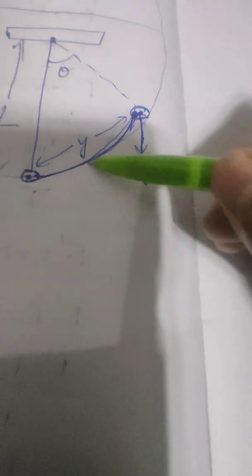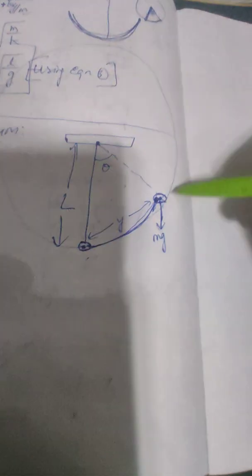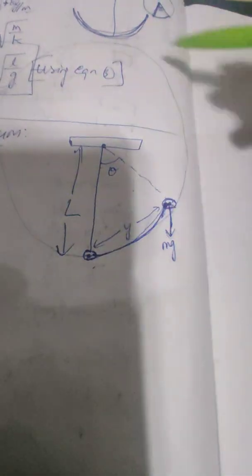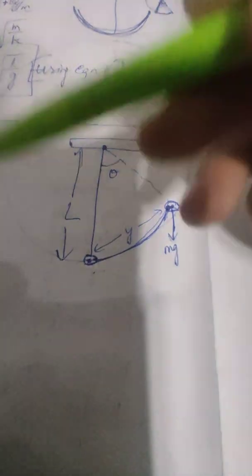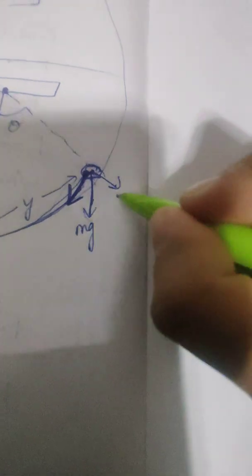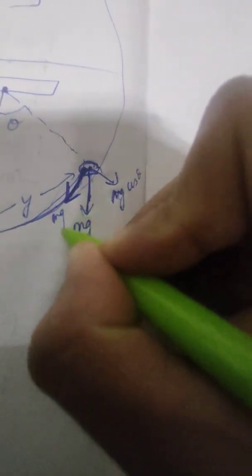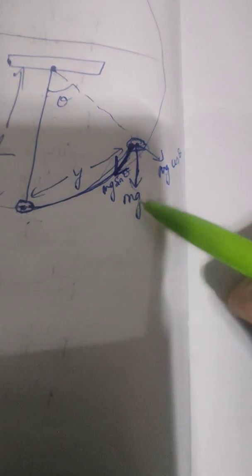But since it is moving in a circular motion, just like our previous video, we will resolve it into two components. One is in this direction and another is in this direction. In this direction it will be mg cos theta, and in the other direction it will be mg sin theta. And vertically downward is mg.